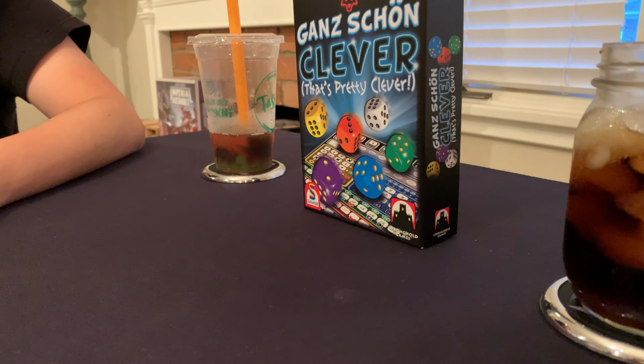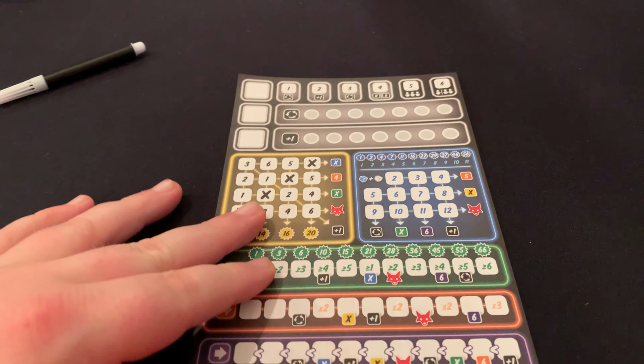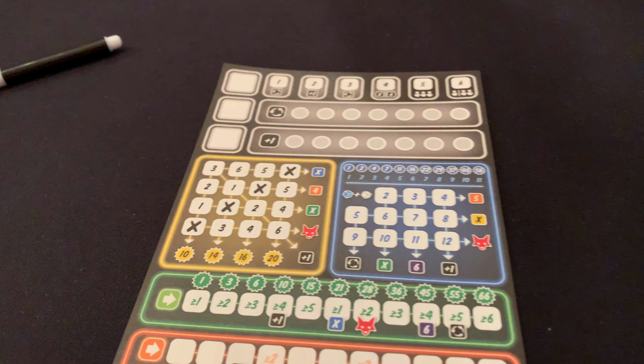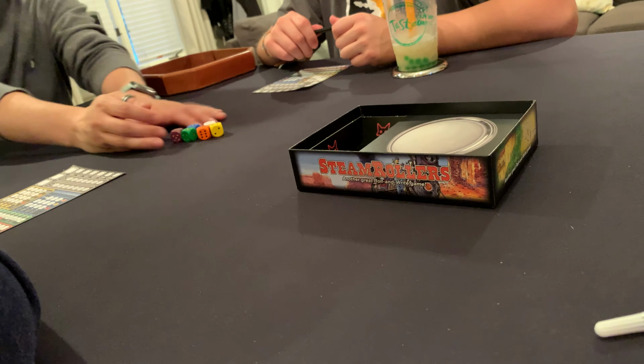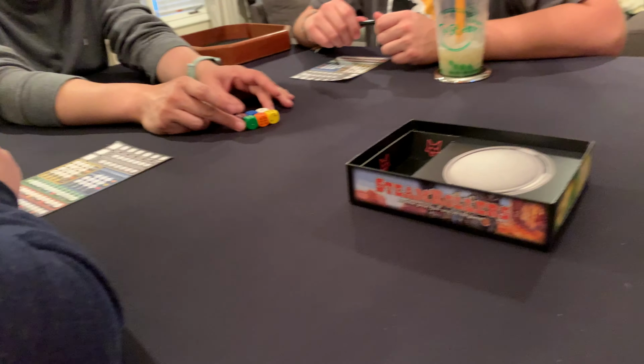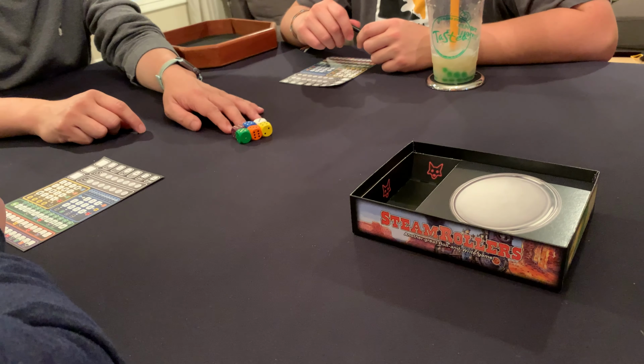4 players, so we're just only going to play 4 rounds. This is a great lunchtime game because it only takes like 45 minutes. But on your turn, you're going to roll all your dice. And the rule is that you must choose one of these dice to keep.